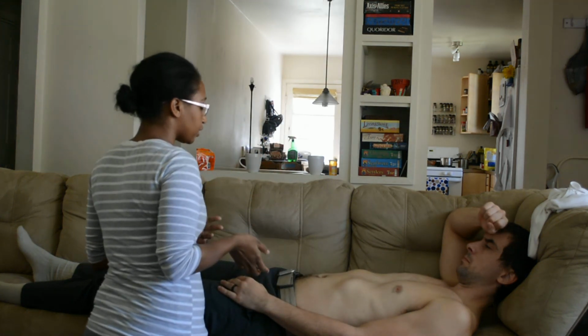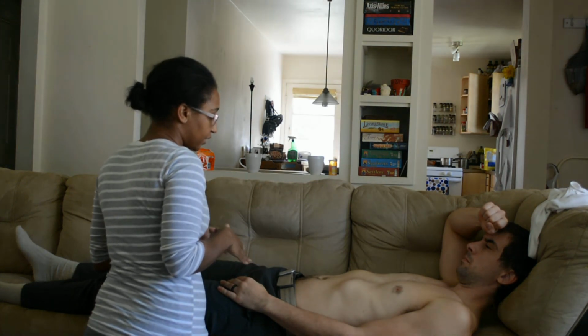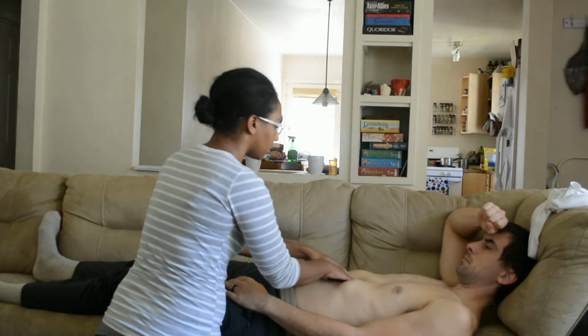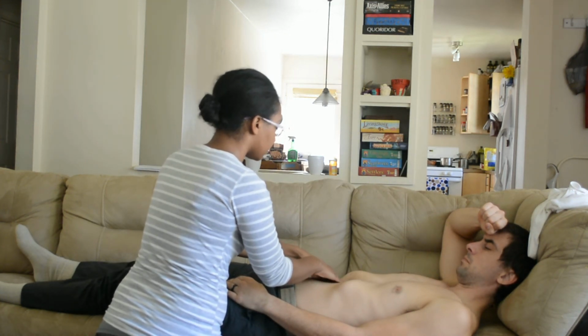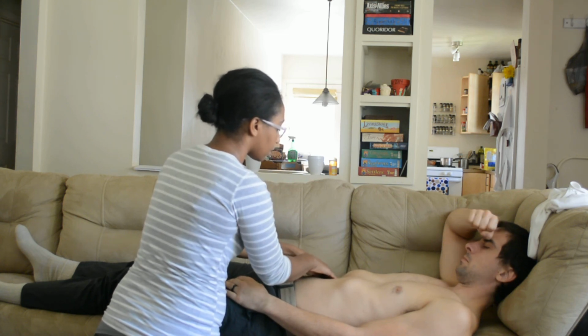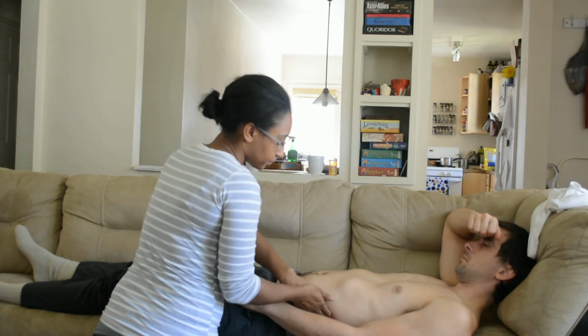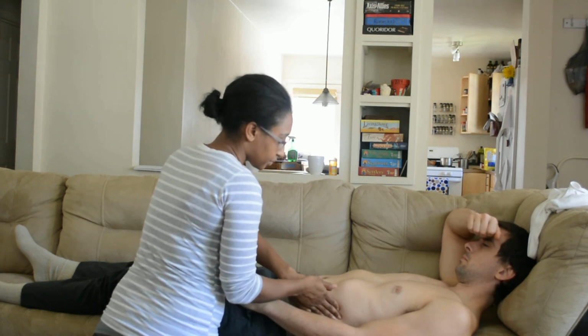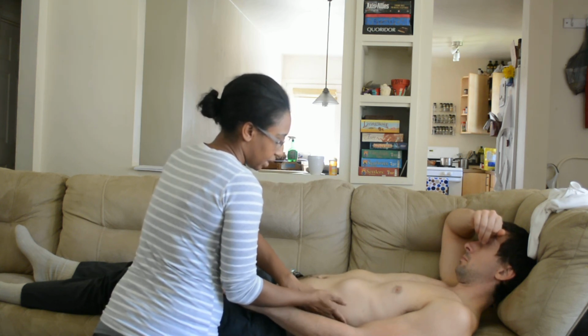I am then going to palpate the abdomen. So first I'm going to palpate the liver, and I'm looking for any tenderness or enlargement, which is not present, so that's normal. I'm also going to palpate the spleen, which is here at the mid-axillary line.